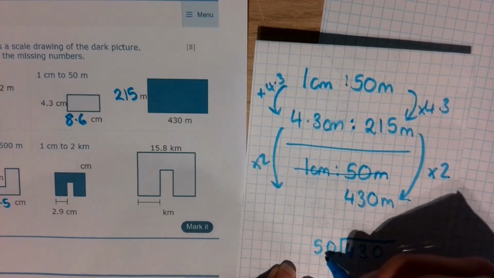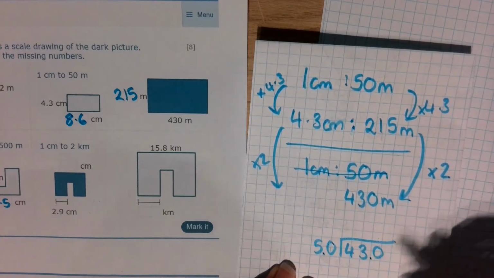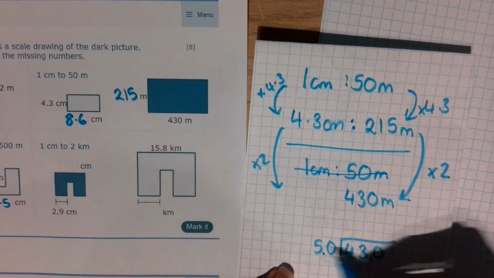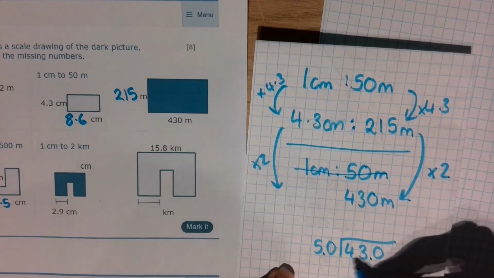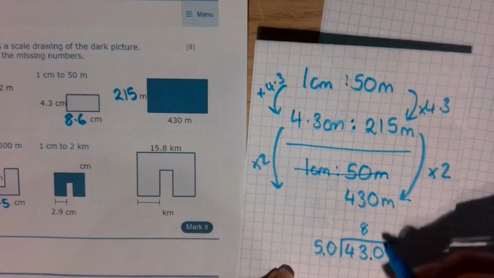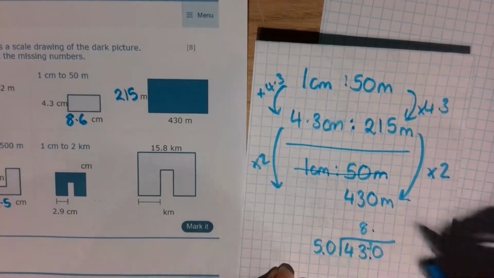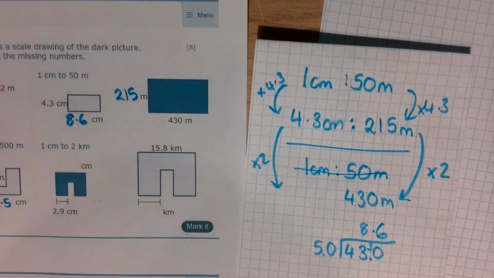And remember what I said a minute ago? Much easier to do 43 divided by 5. 5 into 4 doesn't go. 5 into 43 goes 8, remainder 3. Don't forget your decimal. 5 into 30 goes 6. Either way of those would be fine.